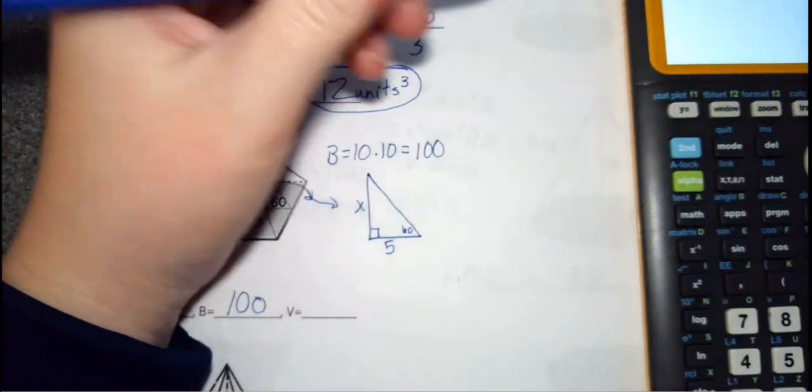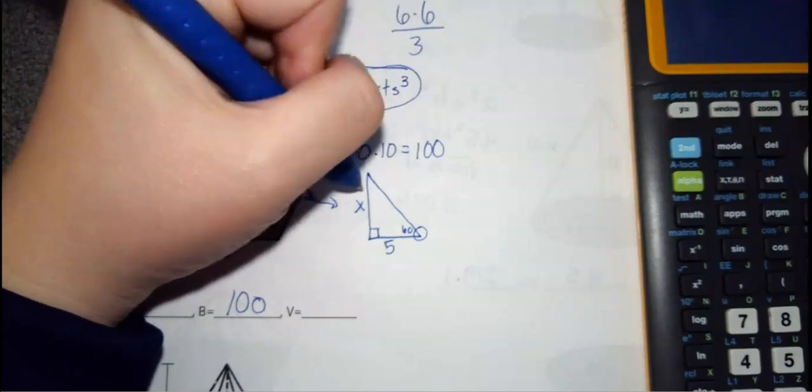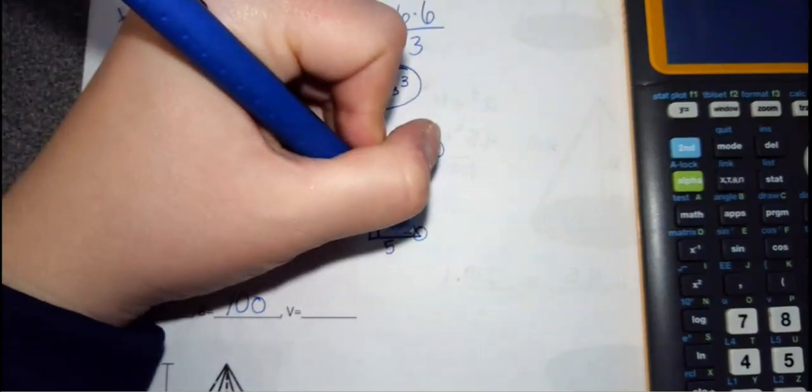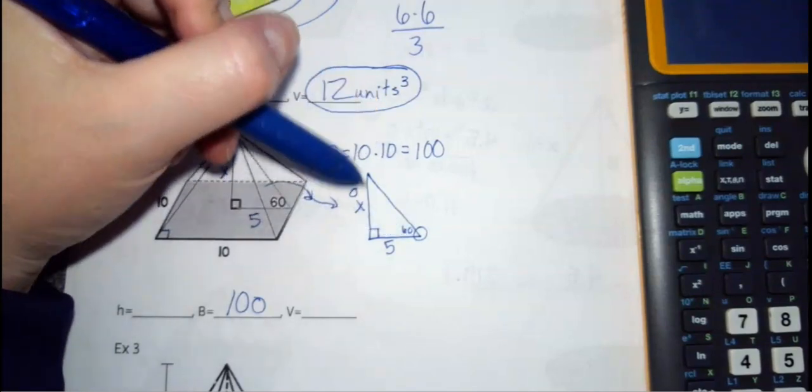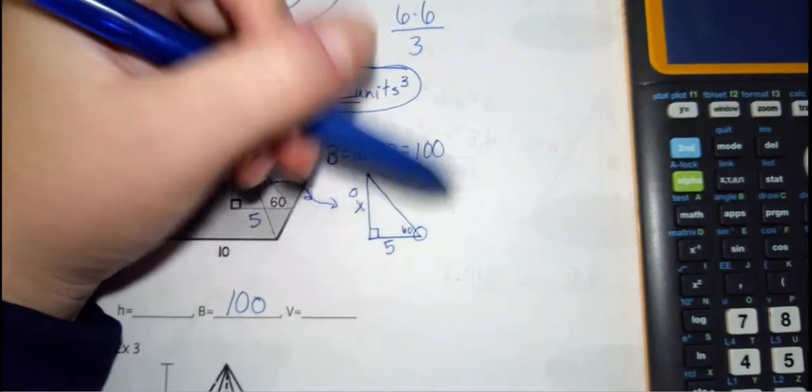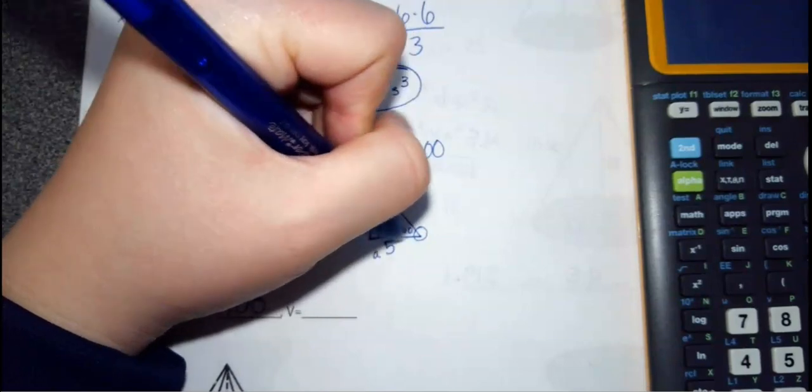All right, and then you can just use trig. So it's been a little bit since we've done this. I'm going to circle my angle. There's my opposite. This is not touching the angle. If I picked one side of this triangle that was on the opposite side, it would be this side. It's on the opposite of 60. 5 is right next to 60. We don't care about the hypotenuse.